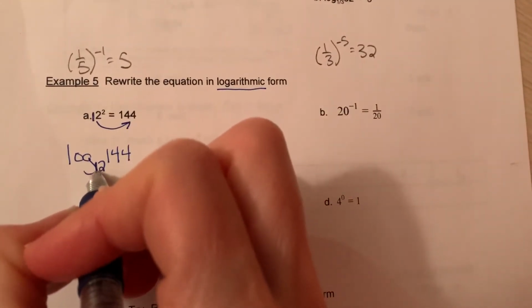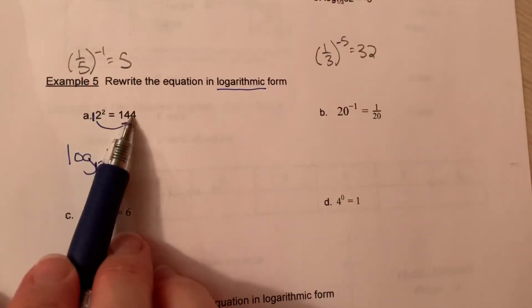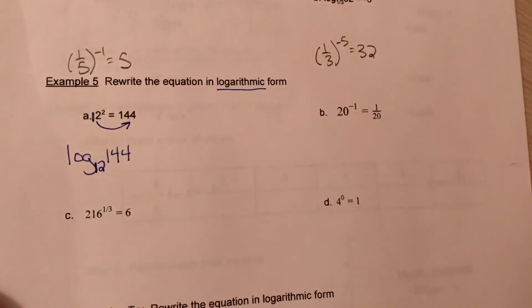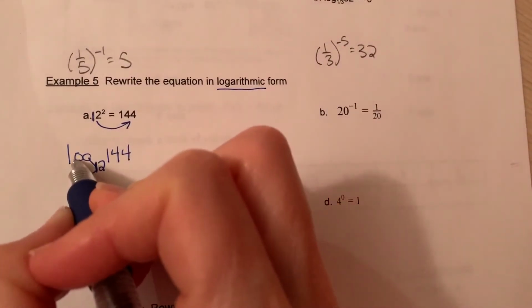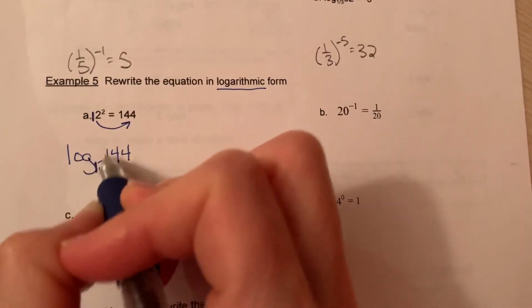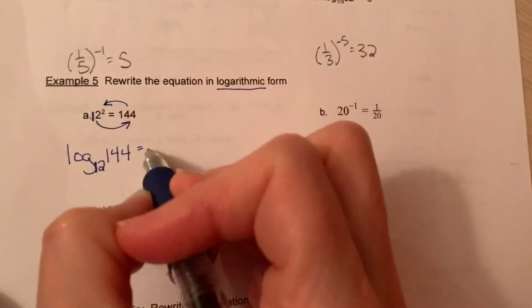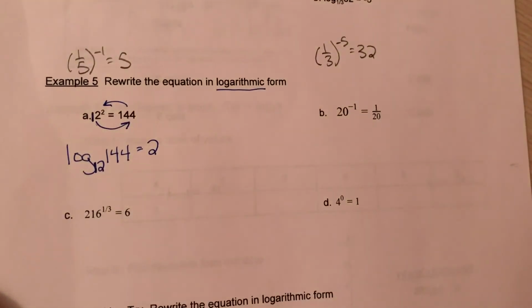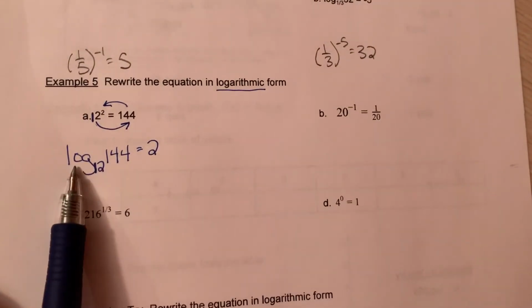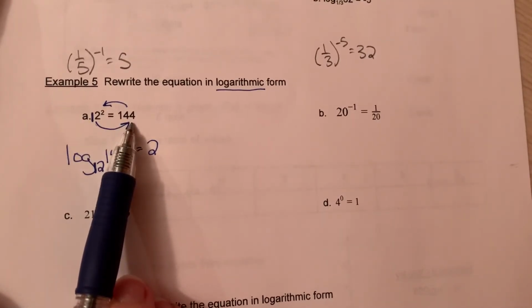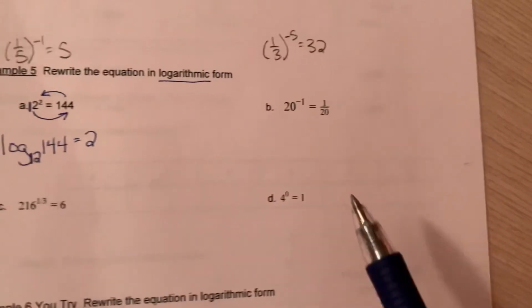Make that a 12 because 2 to the second power does not equal 144. 12 to the second power equals 144. So this should be log base 12 of 144 equals 2. So the arrows still work, but you're starting out with log base 12, 144 equals 2.